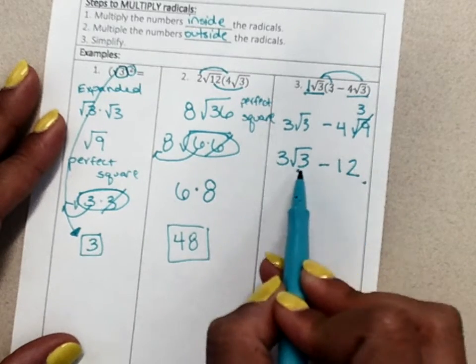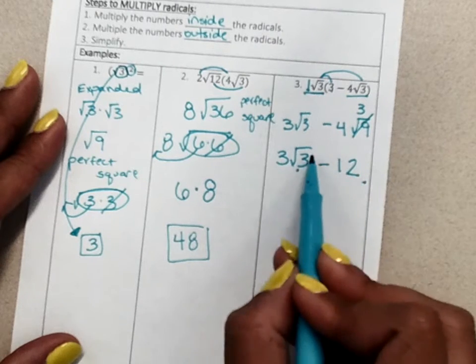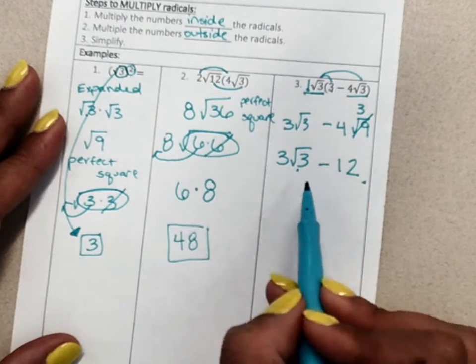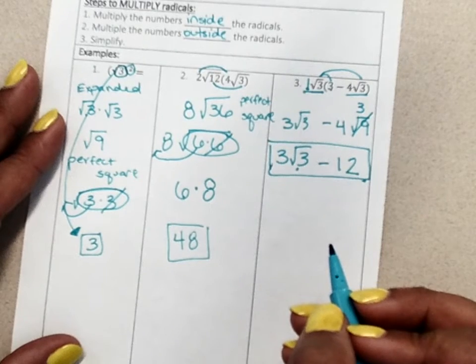These do not have like radicands. 12 is a whole number. This is an irrational number. I cannot combine these as they are. So my final answer will stay as 3 square root 3 take away 12.